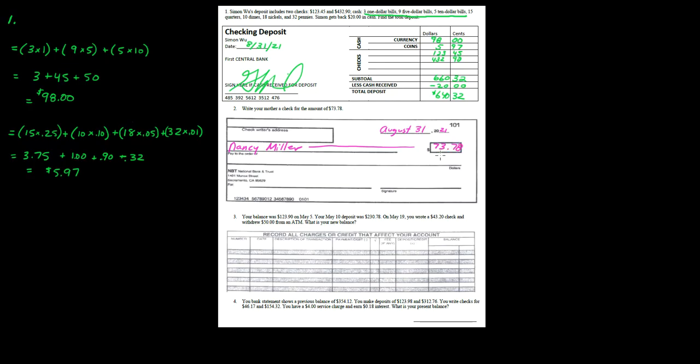Then we want to put in the dollar amount, $73.78. And right here, we write it in words. So we write seventy-three, and you could put 78 cents or 78 over 100 is fine too. Draw that line out so it can't be changed. We want to fill out the memo. For example here, best mom ever. And then again, we want to sign all of our checks so they know that they're from us.